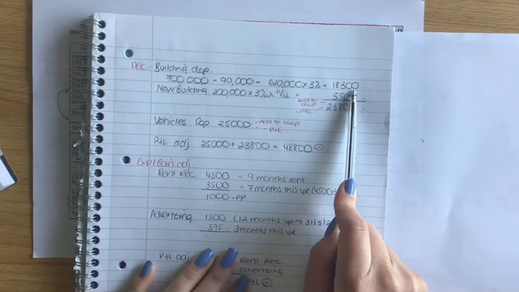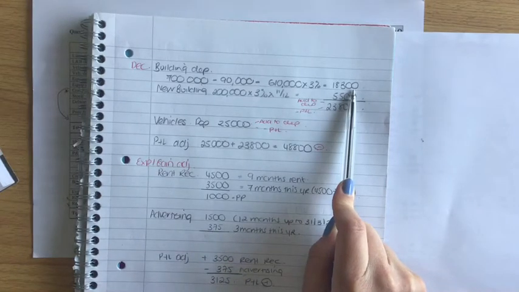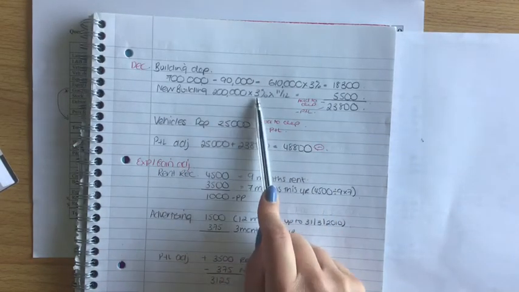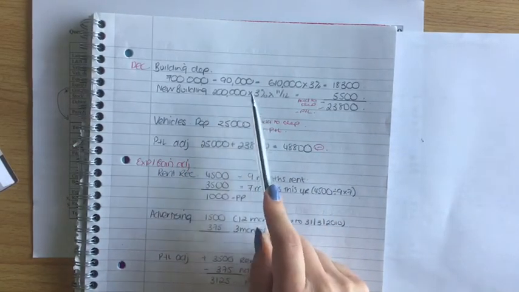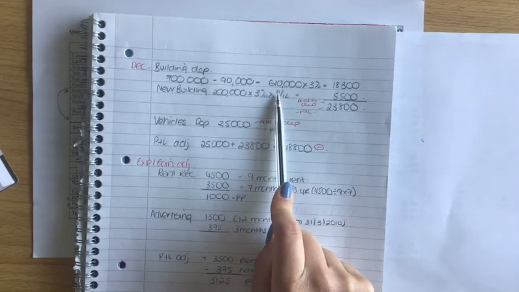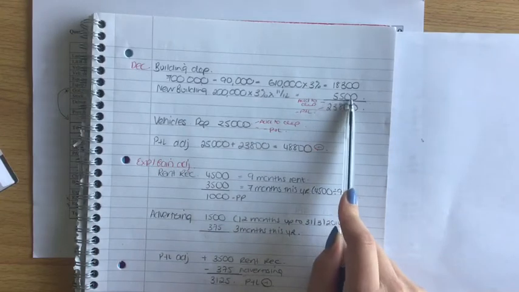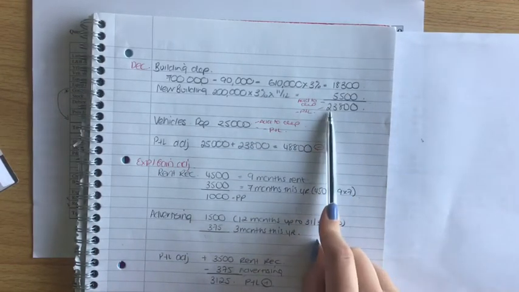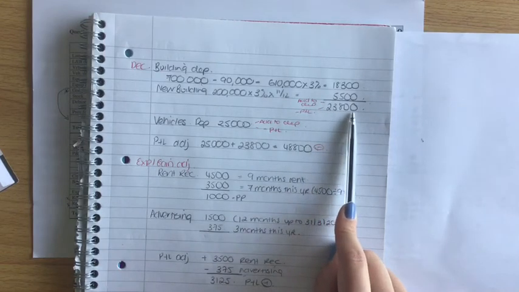But we got a new building when we bought that new business in February. So that building was worth 200,000 euro. The charge is 3% for the year, but we didn't have it for the year. We only got it on the 1st of February. So we're getting 11 months depreciation there, so it's 5,500 euro, and you're adding those two together, which gives you your depreciation charge of 23,800 euro.